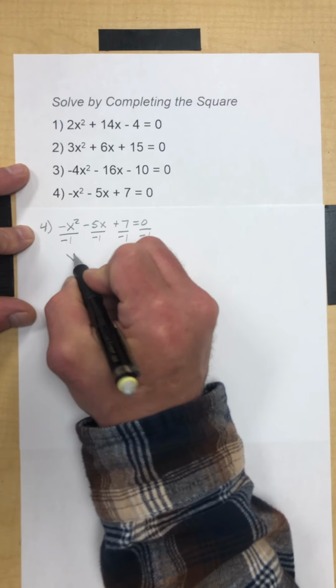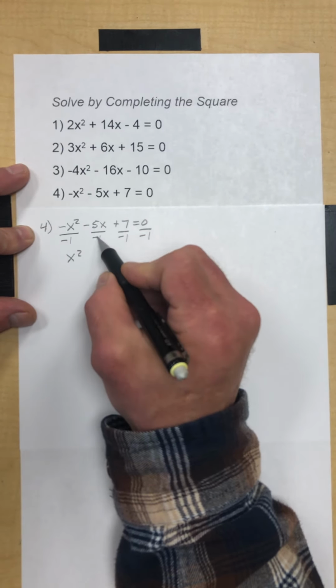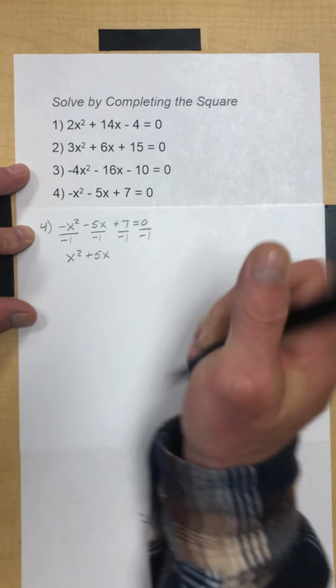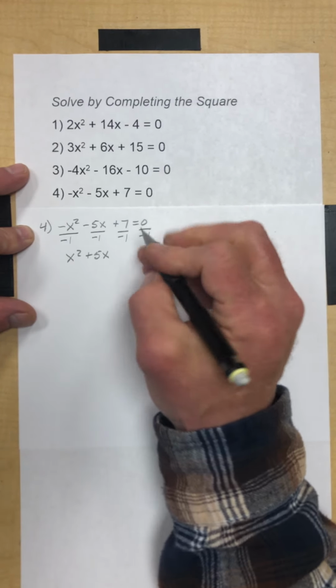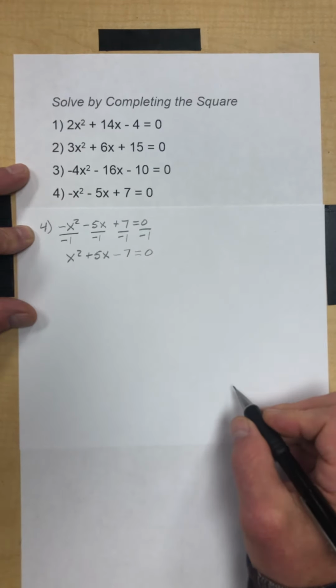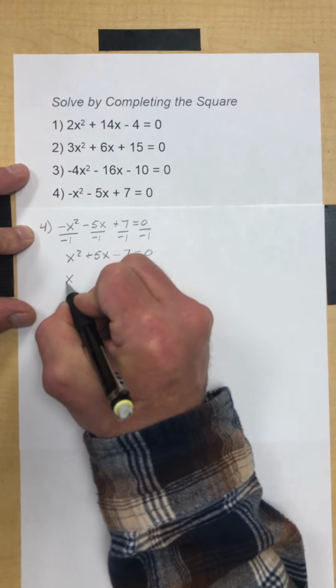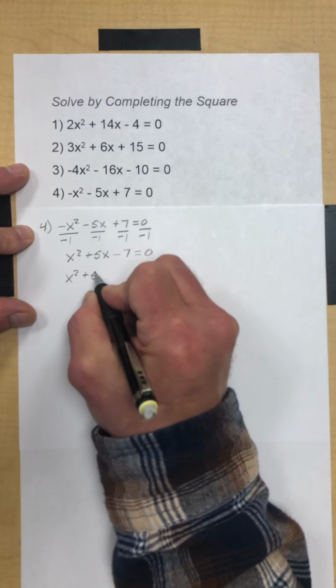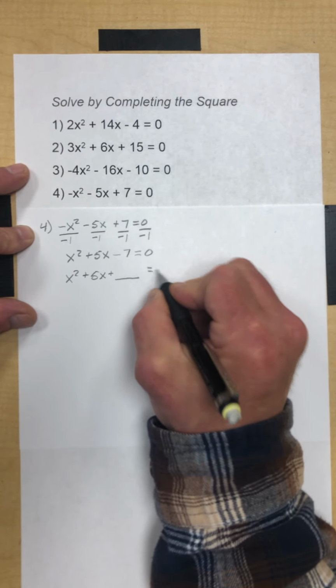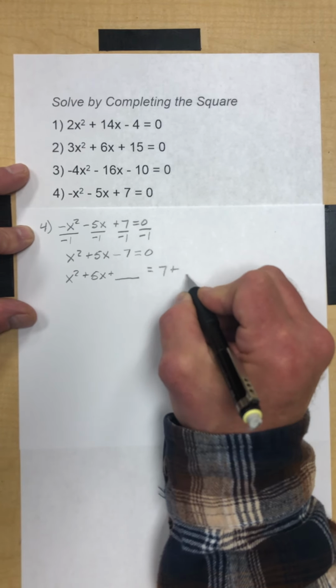Okay, so that gives me x squared. Negative divided by negative is positive, so that becomes positive 5x. Let's see, positive divided by negative is negative, so that becomes negative 7 equals 0. Okay, so keep the x squared and the 5x together. Move that negative 7 over so it becomes positive 7.